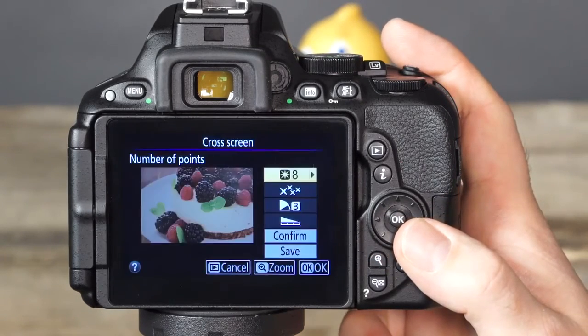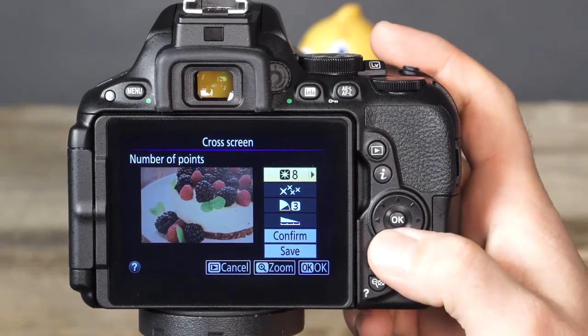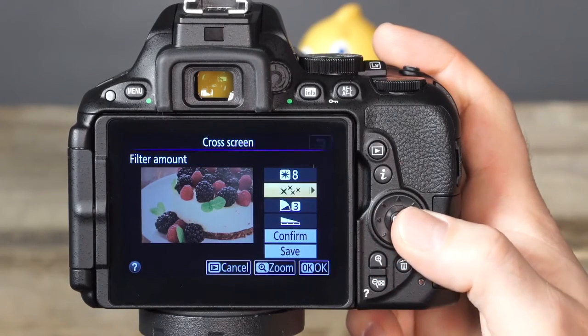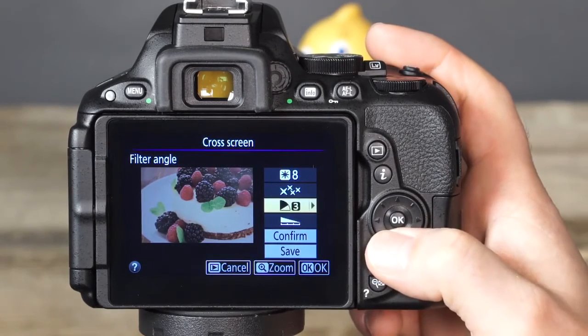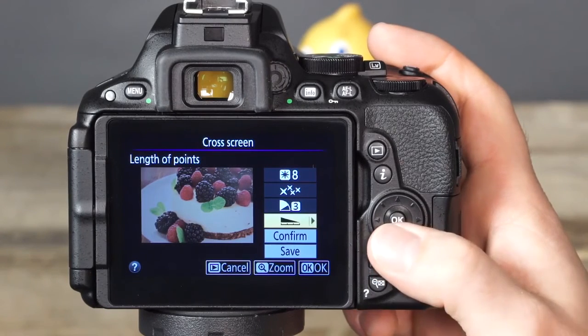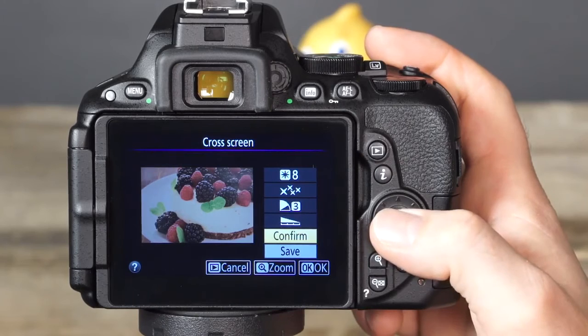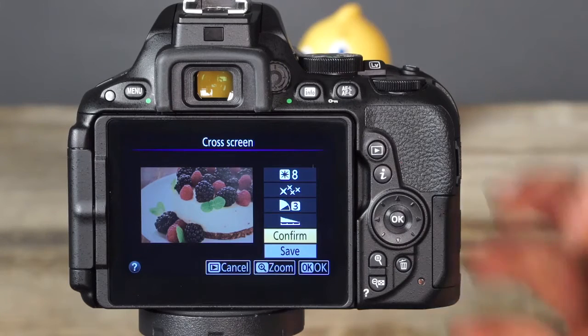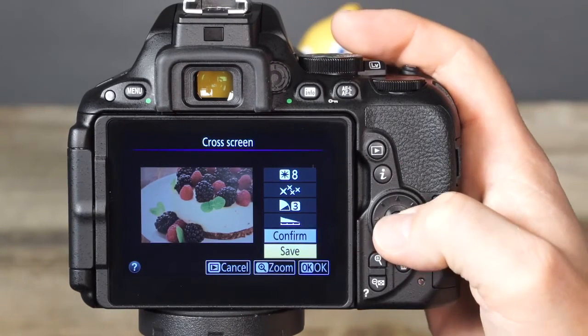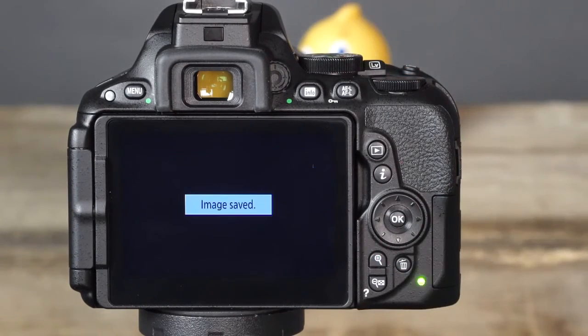There are several options with this filter. First, you can choose the number of points you'd like each starburst to have. Then you can choose the amount or brightness of the light sources that will be affected. You'll also need to choose the angle and the length of the filter points. After your selections have been made, you can select Confirm to see the effects of your changes. From here, you can make adjustments, or you can select Save to have a copy saved to the memory card.